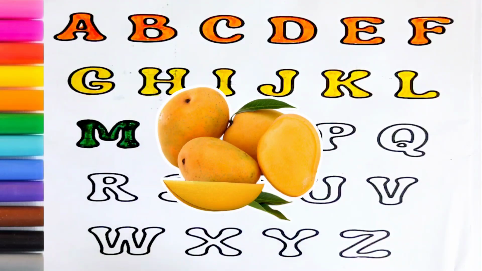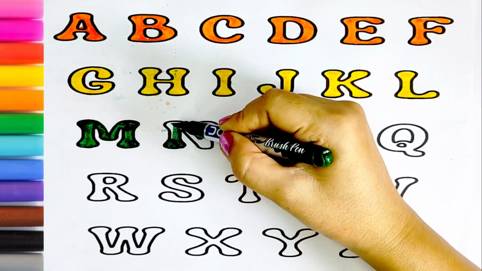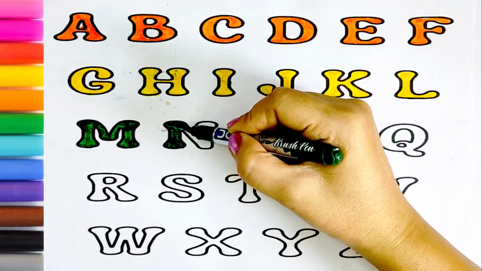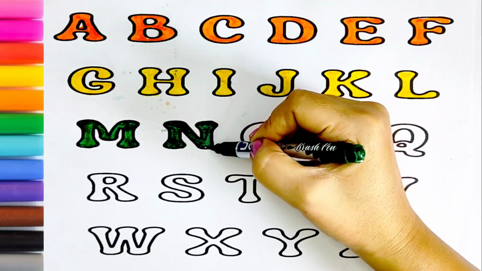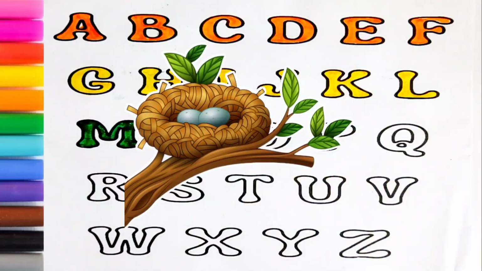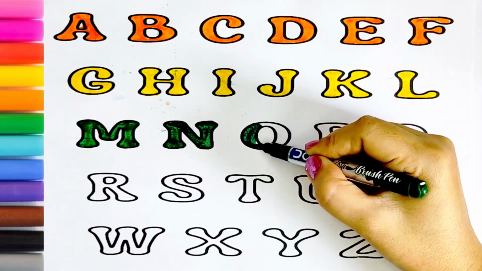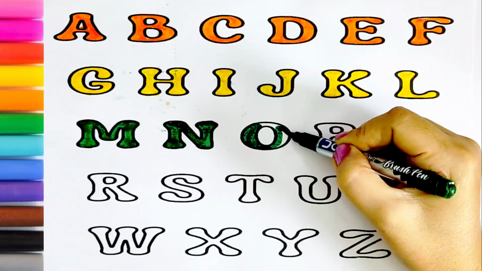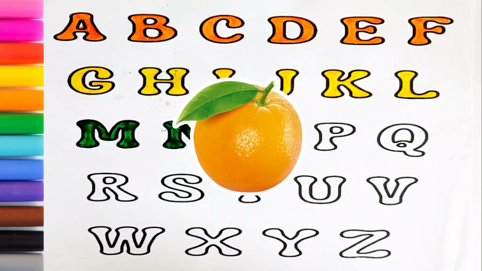M for mango. N, N for nest. O, O for orange.